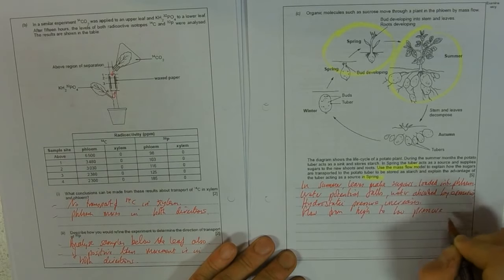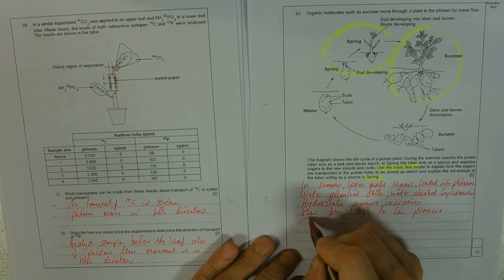So we're just regurgitating the theory now. And the tubers, the little potatoes, convert the sugars, which will be sucrose, into starch and that will raise the water potential again.